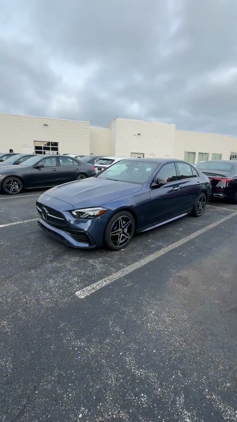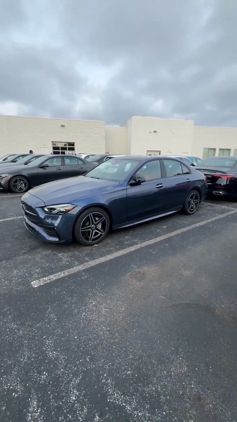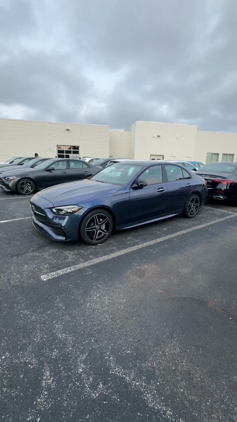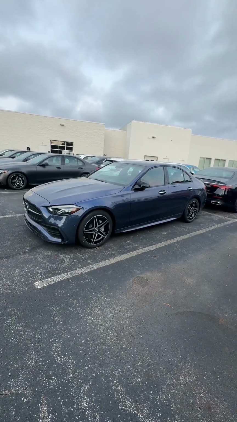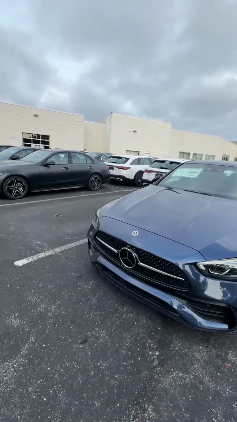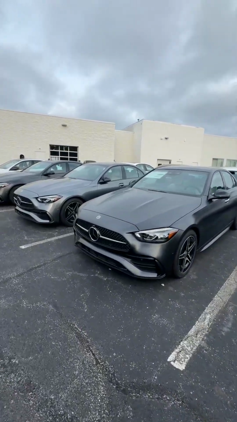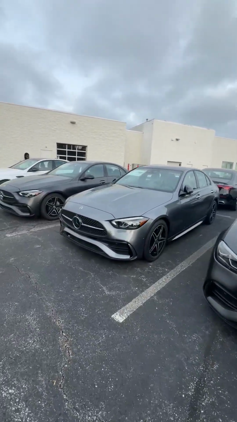Next up, we have the C class. The C class used to be the entry-level Mercedes-Benz until the CLA came along in 2014. This vehicle has moved significantly upmarket and would be a big step up in luxury. So the C class is the next in line in the sedan model family, and here you have several of them with the AMG line styling package.